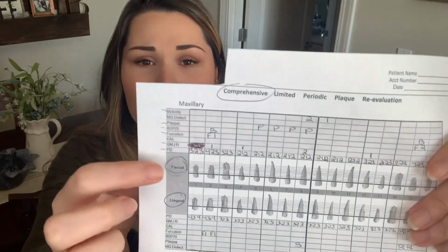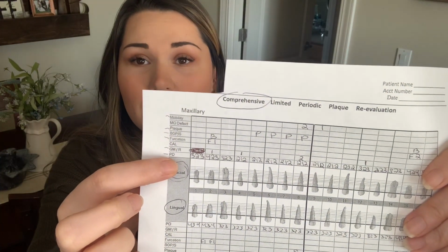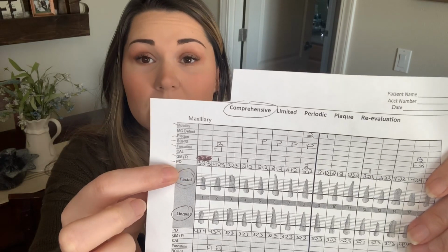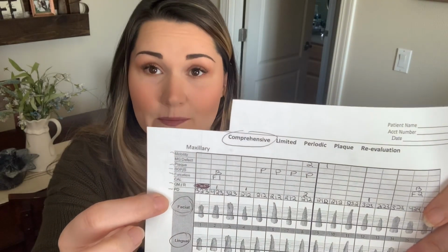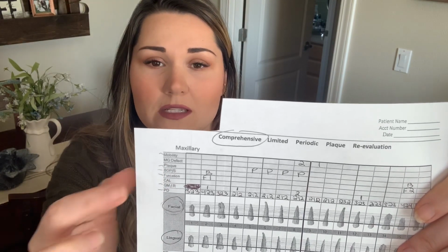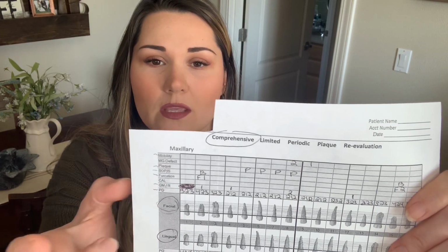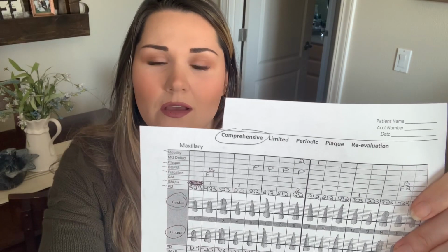They usually just give you the PD, which is the periodontal depth, the pocket depth of the tooth, gum recession, the furcation measurement, blood, and then suppuration, which is like pus or something like that. And then you have plaque, and then you have mobility. Those are the most common readings that I enter for the hygienist.